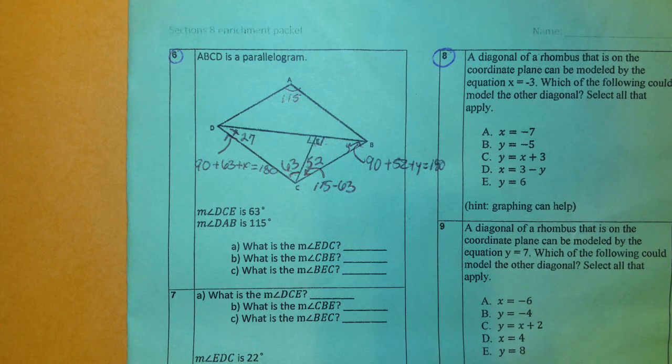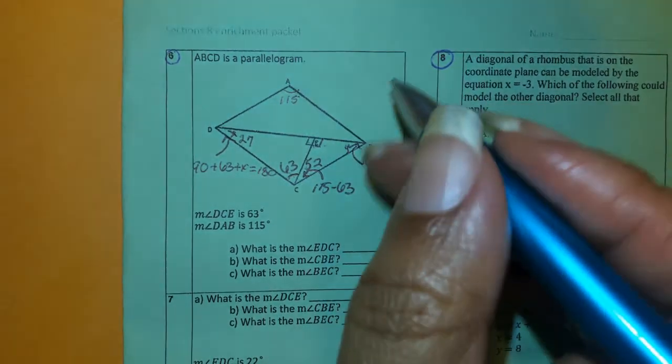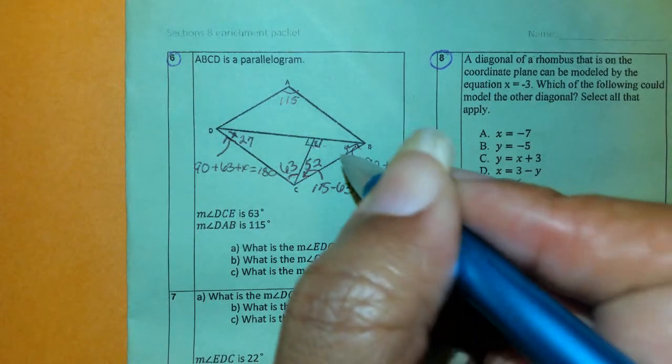Okay, so we should all be able to come up with the same number, and everybody should, of course, have 38.